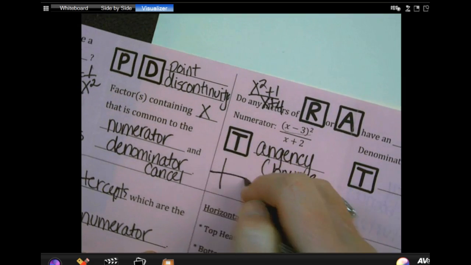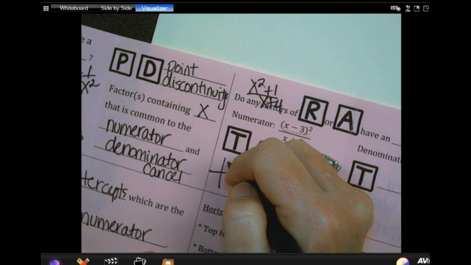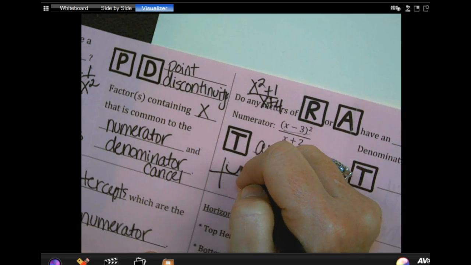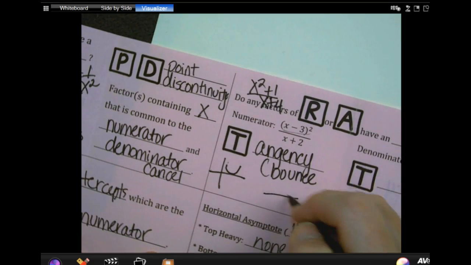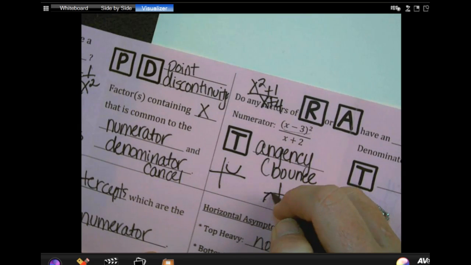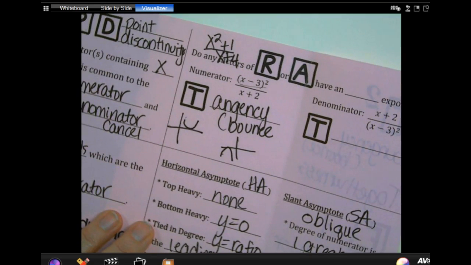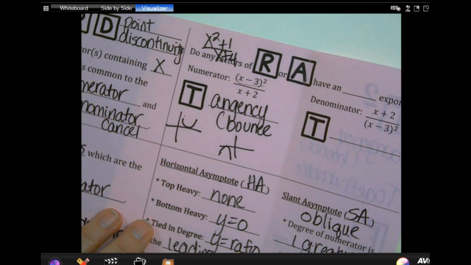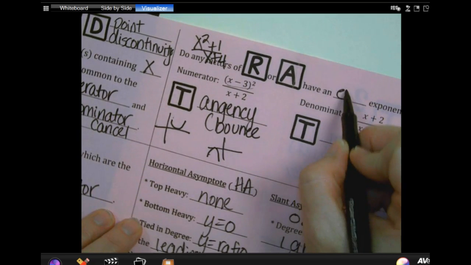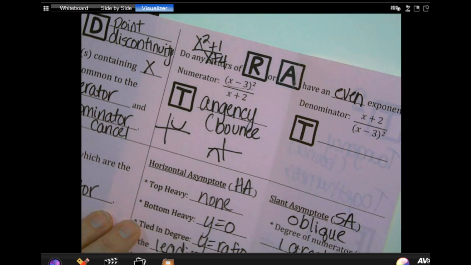And we already did these when we did the polynomials. This is where it comes and touches and it goes right back up. It doesn't cross. It happens when you have an even exponent on the top or the bottom.